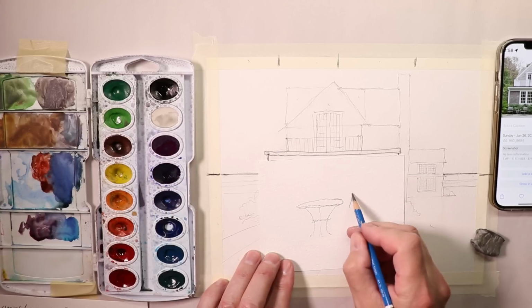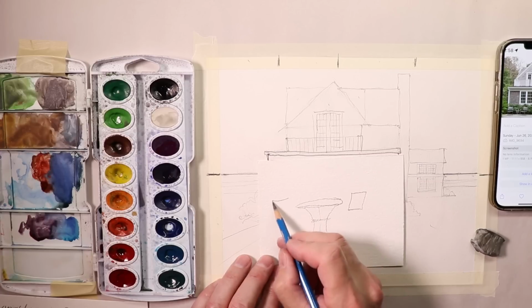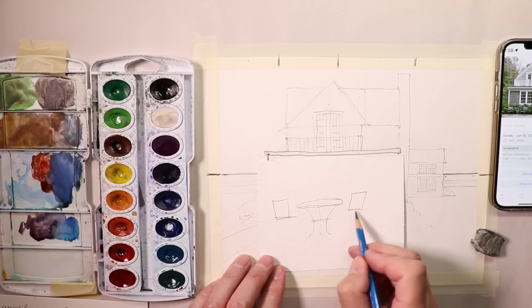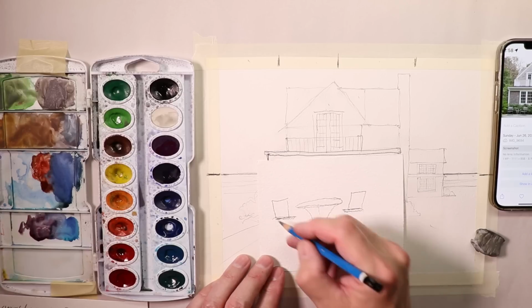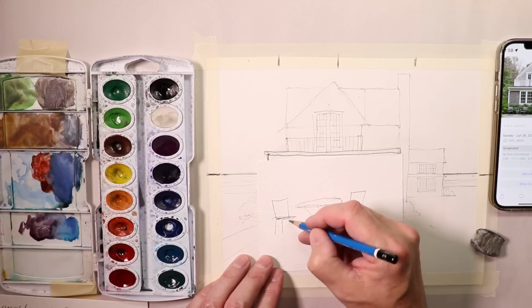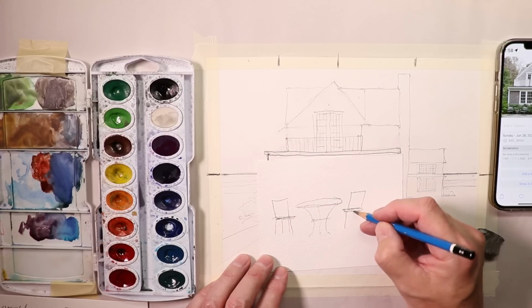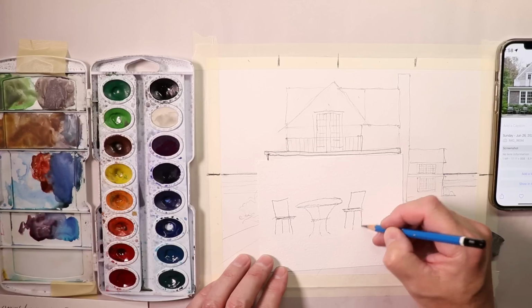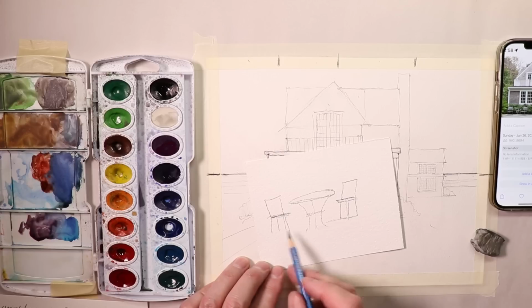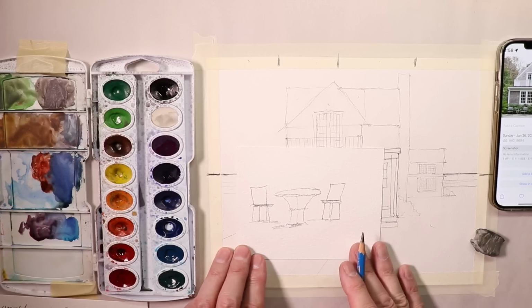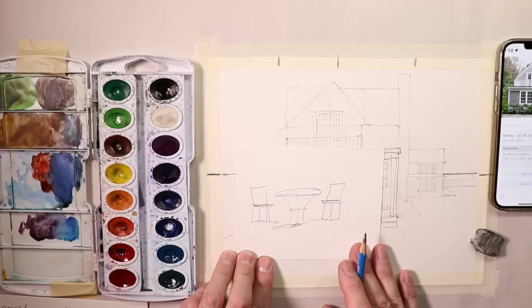Then for the chairs, rectangle, rectangle, a little small line indicating the seat of the chair, and then 1, 2, 3, 4. 4 legs, 1, 2, 3, and then there's one in the back like that. Maybe a little shadow under there. A little shadow. So that's the chairs. Simple as you could draw it.